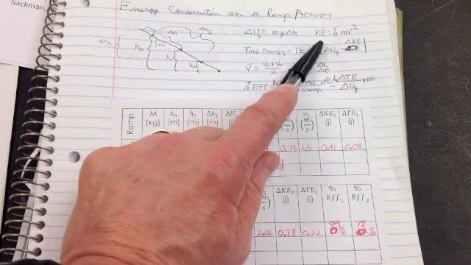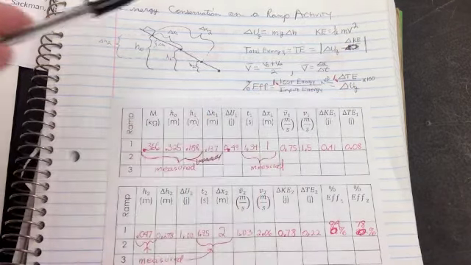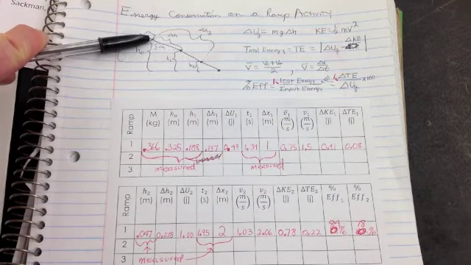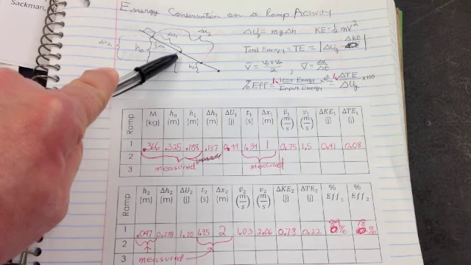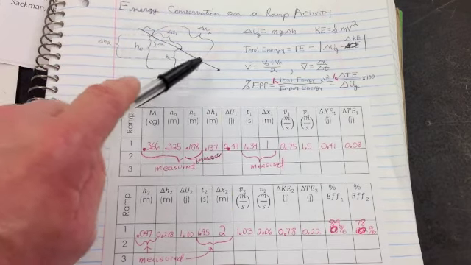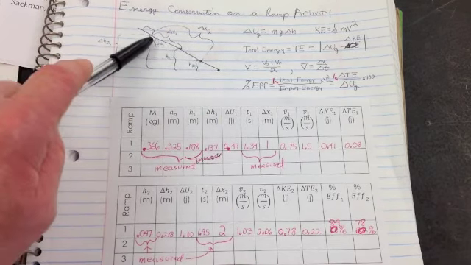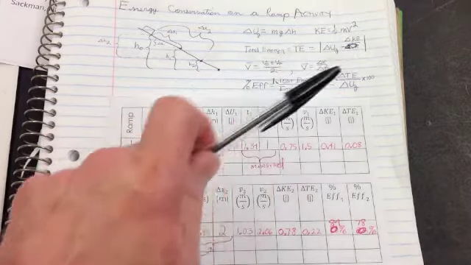We also really only want the change in kinetic energy, but since the disk is not moving at the beginning, it's 0. So if I find the kinetic energy here, that is the change because I started at 0. Same thing here. The change in kinetic energy is just equal. I can just use this formula.